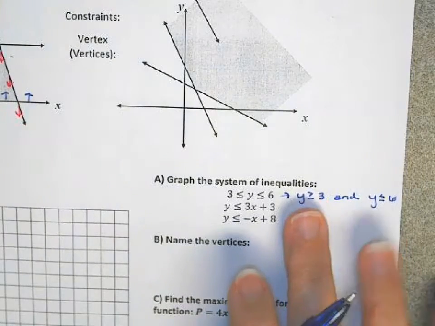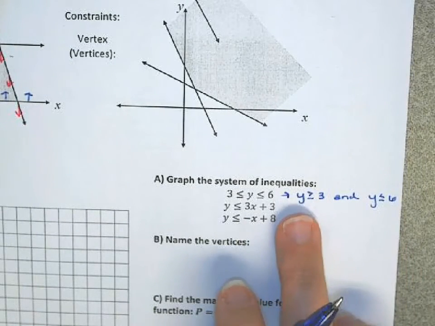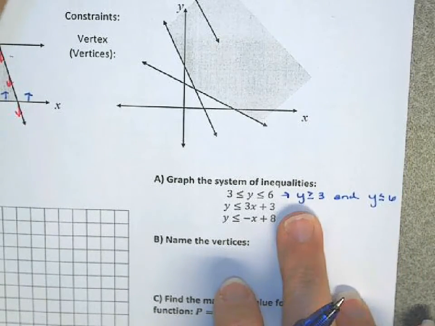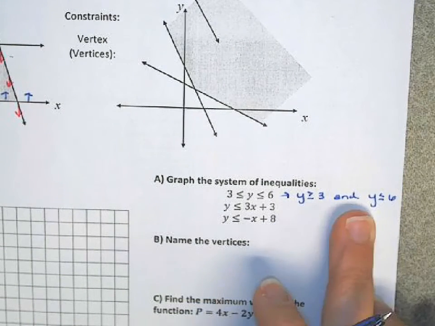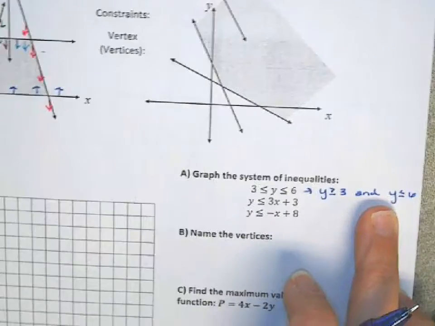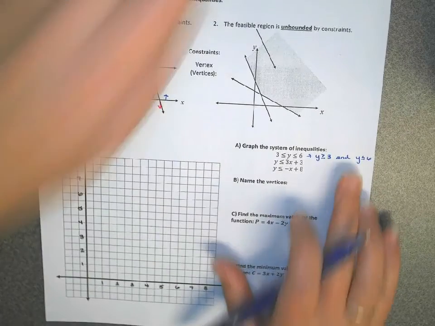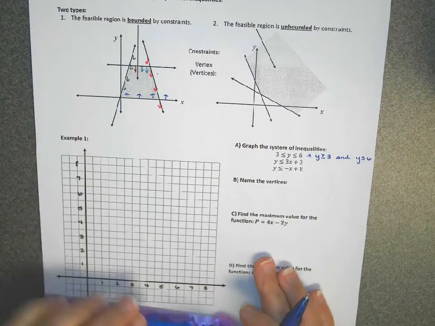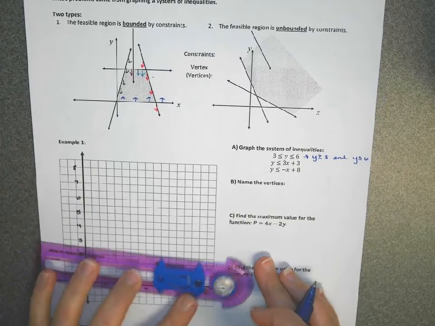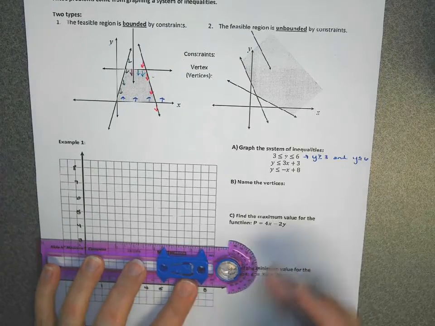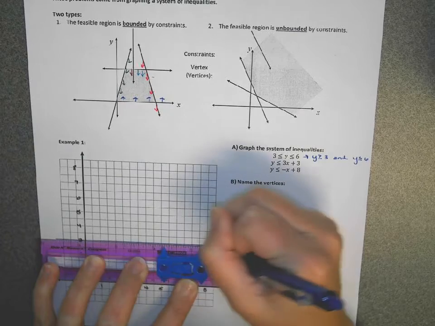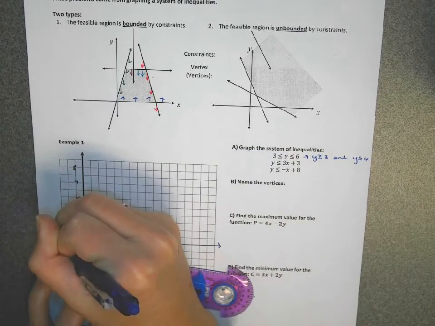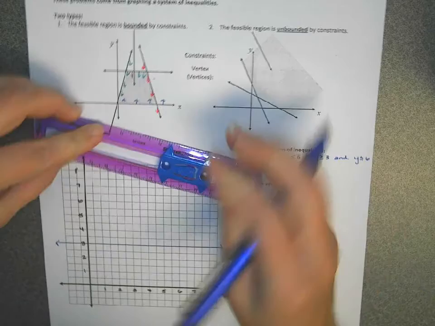What do those look like when we graph a y equals equation? Horizontal line. So we have a horizontal line that's going through 3, and we have a horizontal line that goes through 6. Both of them are going to be solid lines because they're or equal to. So I have a solid line horizontal through the y-axis at 3, and I have one at 6.